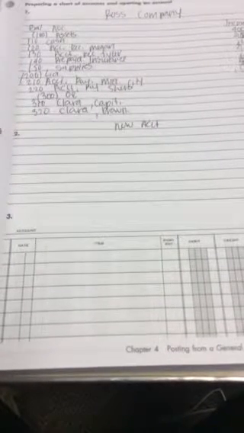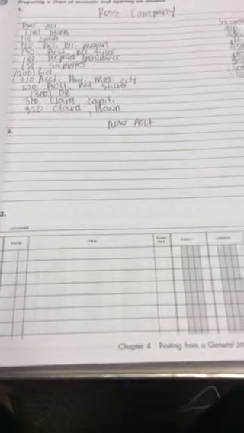Then we need to have our account number and our account title. Since we know that our postage and utility expense is going to go under our expenses, we are going to label them under the 400. So we're just going to go account number and account title.